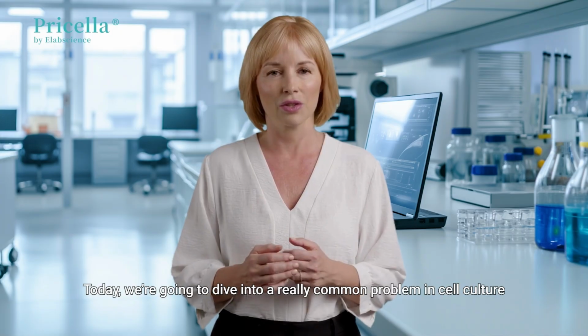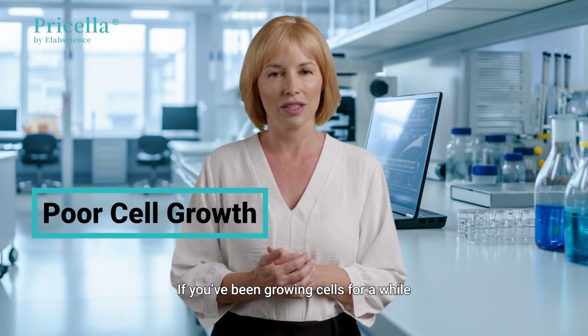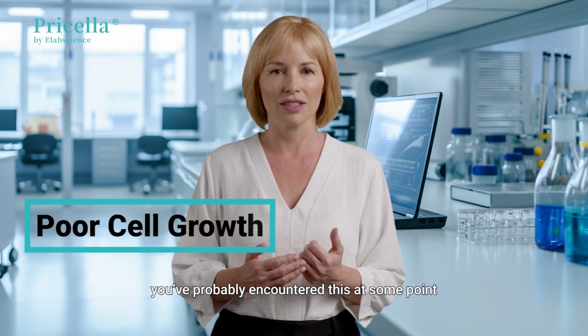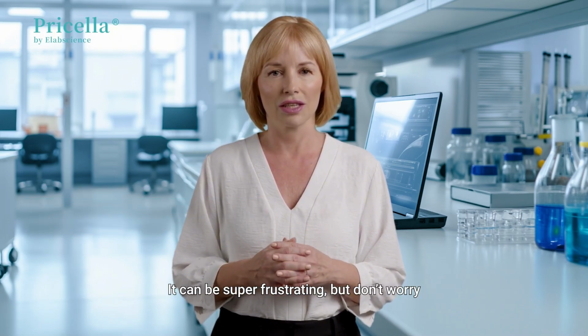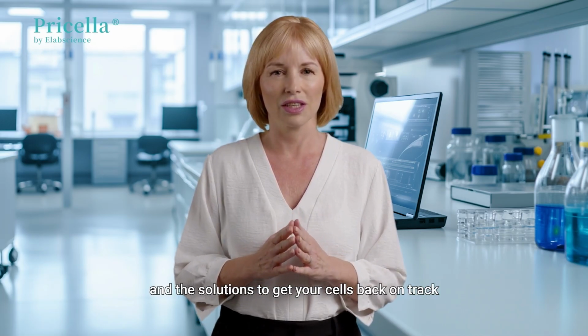Today we're going to dive into a really common problem in cell culture, poor cell growth. If you've been growing cells for a while, you've probably encountered this at some point. It can be super frustrating, but don't worry. We'll go through some of the most frequent causes and the solutions to get your cells back on track.